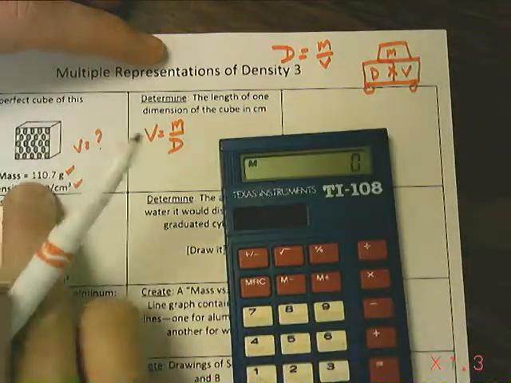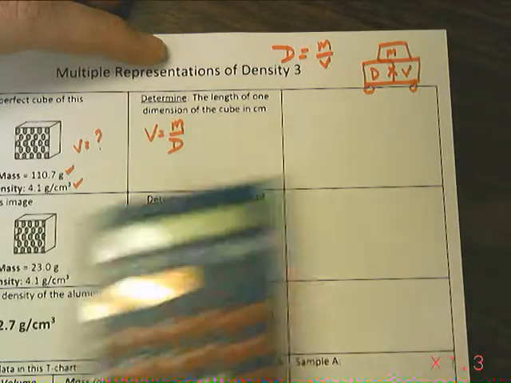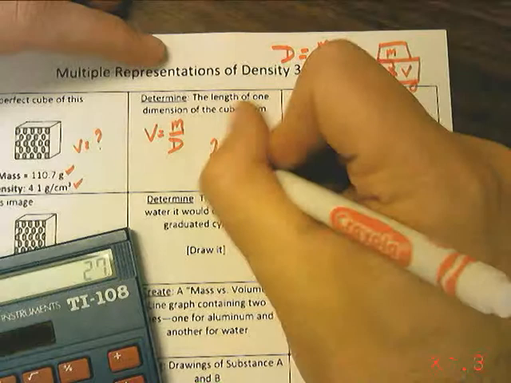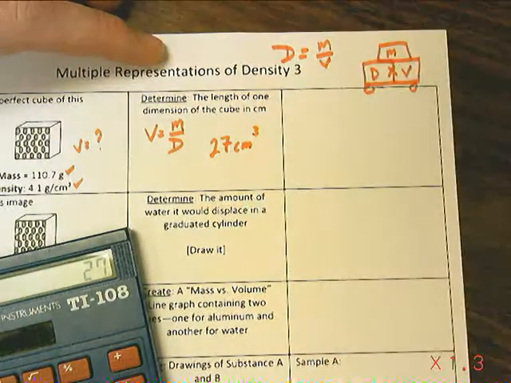We have a mass of 110.7, and we'll divide that by 4.1, and our volume is 27 centimeters cubed.